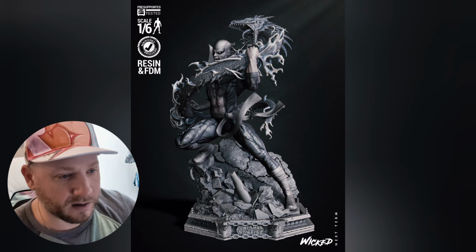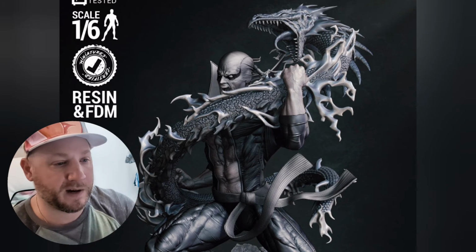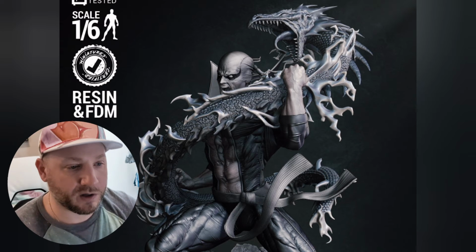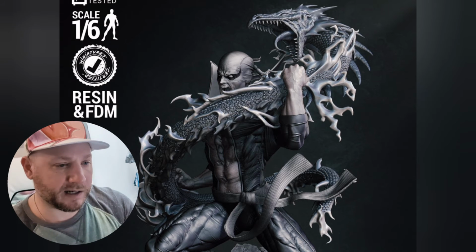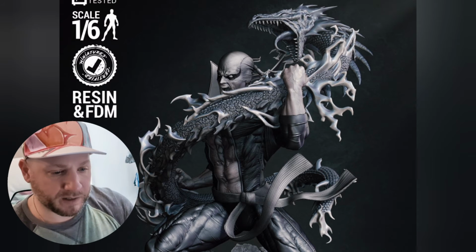Here's another angle from the side of just Iron Fist. So we get to see more of the dragon wrapping around him. Everything looks really cool, has a really nice flow. I like the flow of the belt coming off of him. Has nice movement to it.